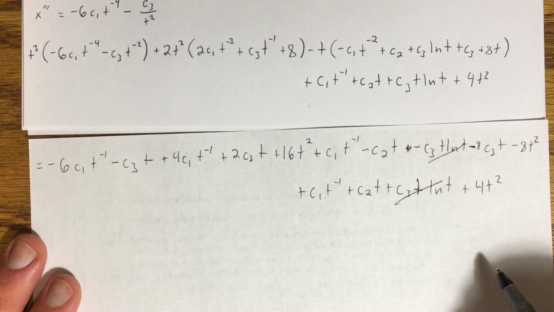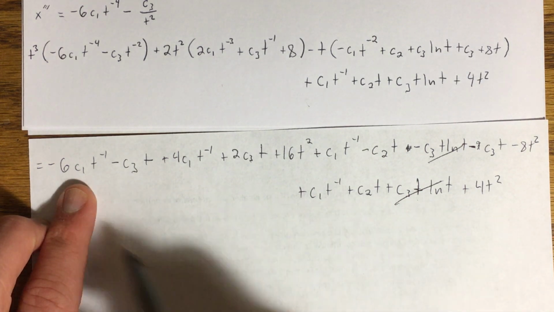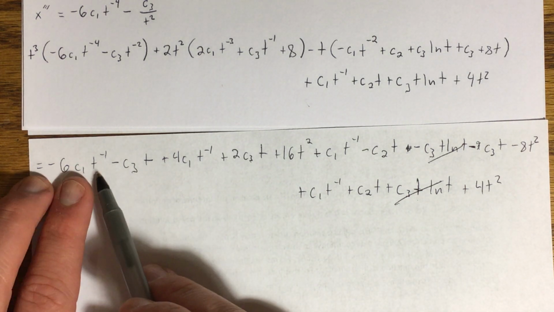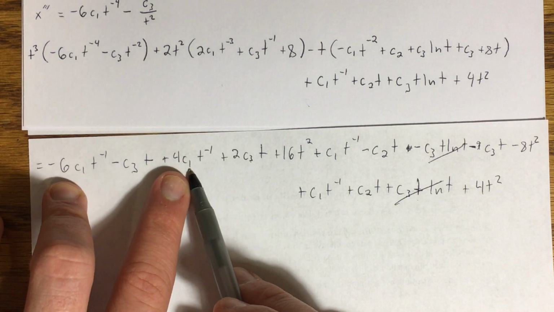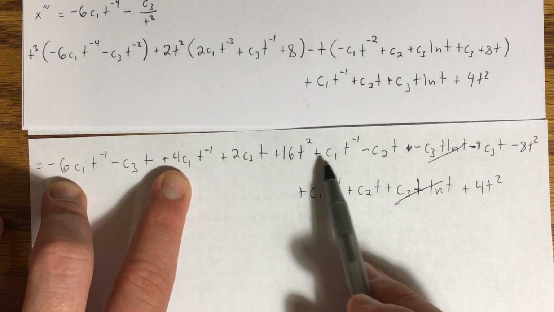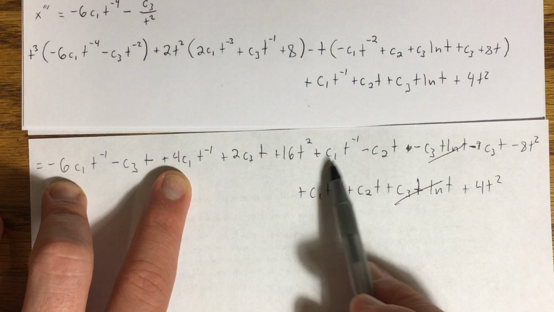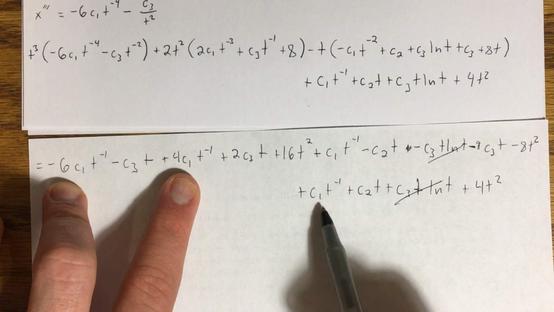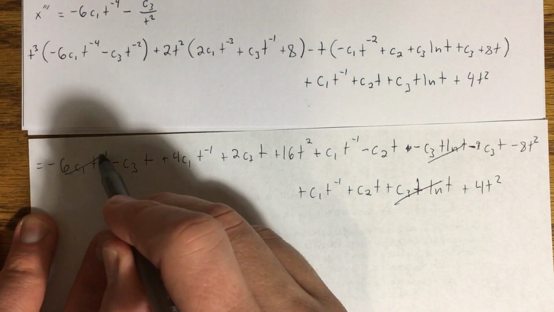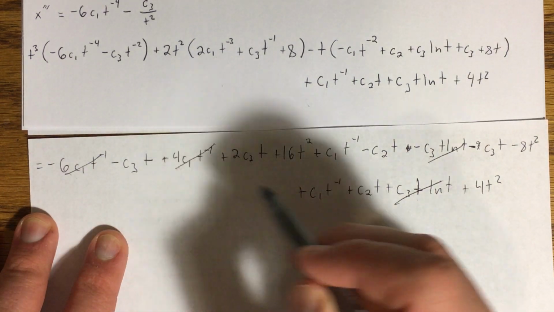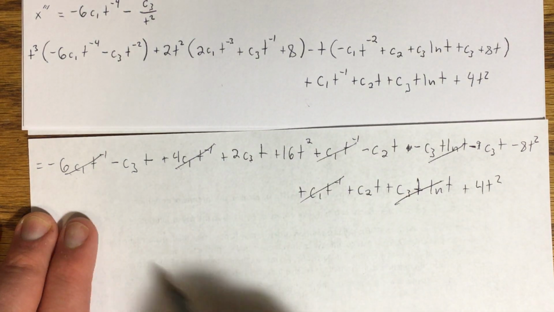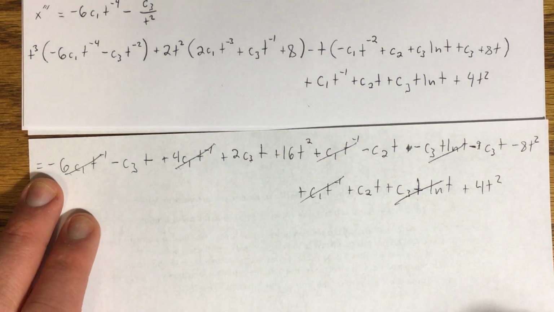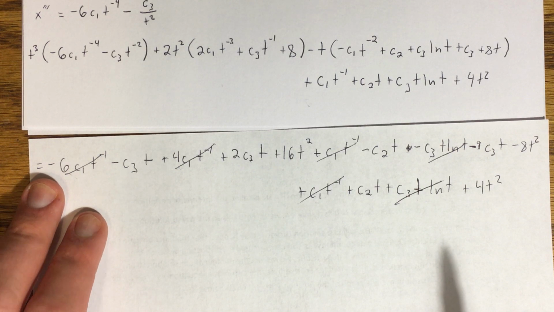That's good. That's something. Let's look for maybe our t to the negative 1 powers. I have a t to the negative 1 here with a coefficient of negative 6, another one with a coefficient of 4. Here I have one with a coefficient of 1, c1, and then another one, c1. So actually, negative 6c1 plus 4c1 plus c1 plus c1, all of that's going to cancel out because I have negative 6 plus 6 here. So that's a lot. Canceling out, that's good.